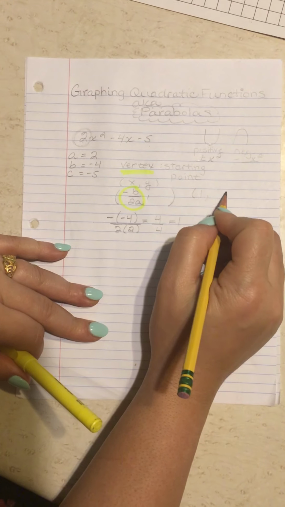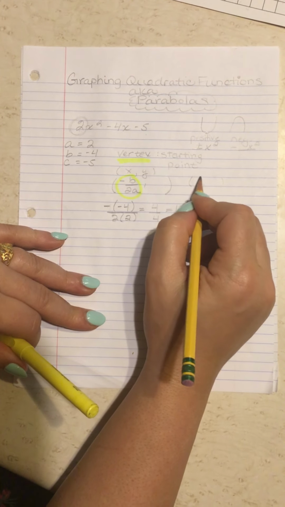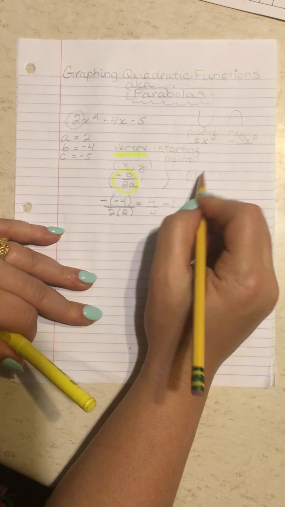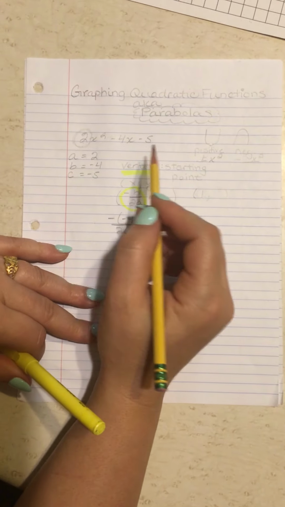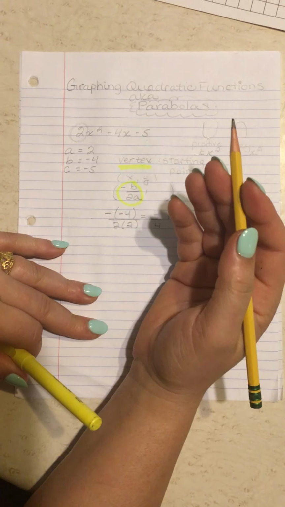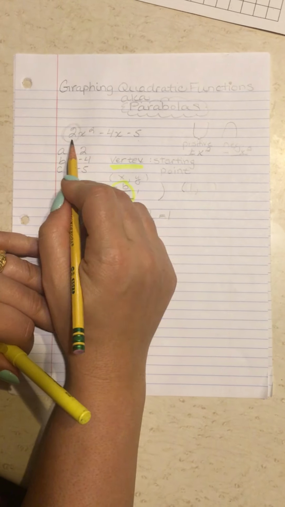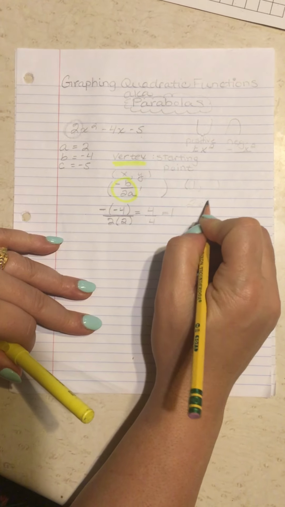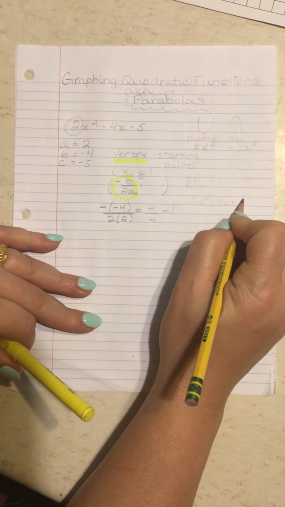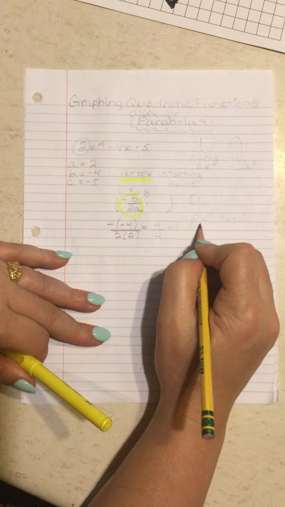Now the way that we find the y value is we substitute our 1. We plug our 1 back into our original equation to solve for y. You guys have already been doing that when we've been doing elimination and substitution. So let's look at our original equation and rewrite it: 2x squared minus 4x minus 5. Now we're going to put a parenthesis wherever we see an x.